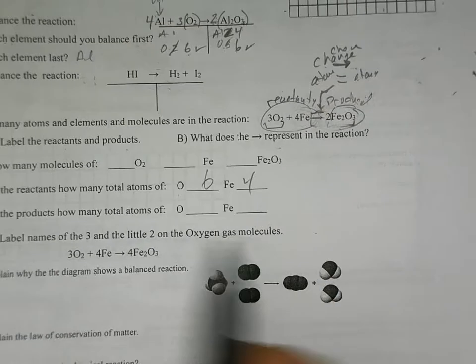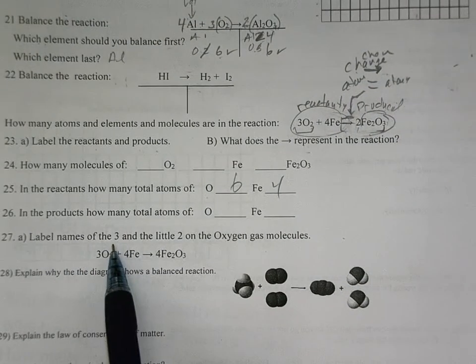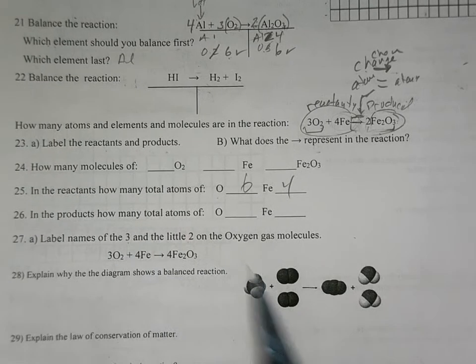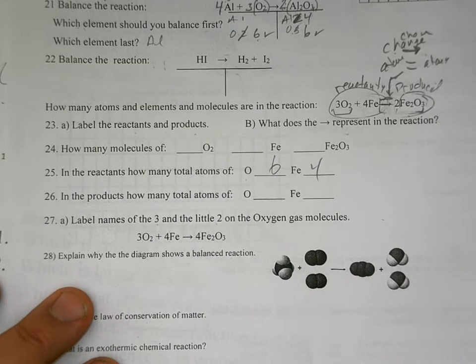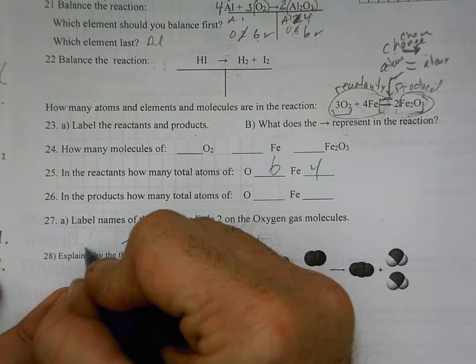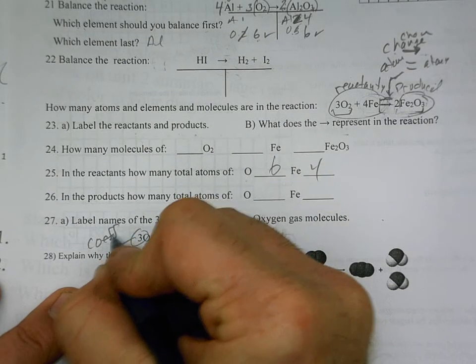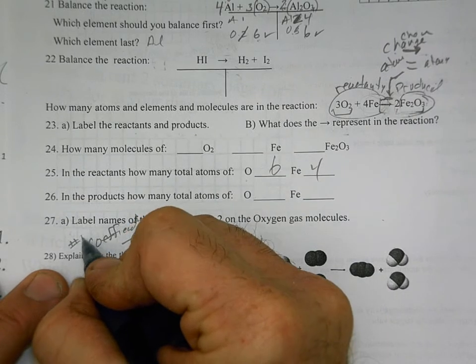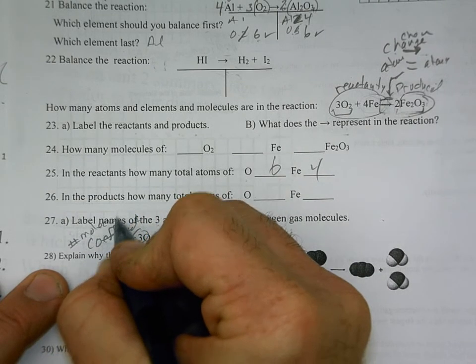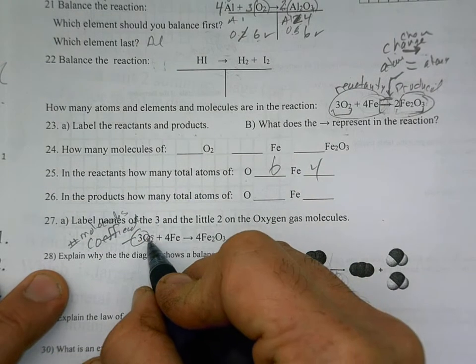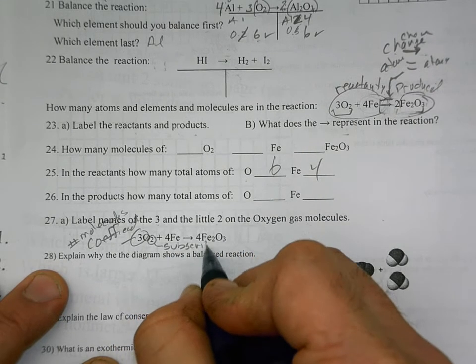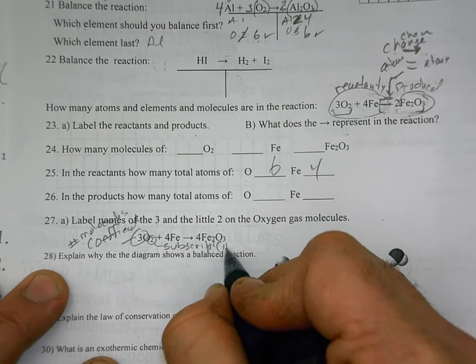Number 27, label the names of the 3 and the little 2 on the oxygen gas molecules. The 3 is the coefficient, and it tells you the number of molecules. That one's been throwing a lot of students. And the little 2 must be the subscript, and it tells you the number of atoms in the molecule.